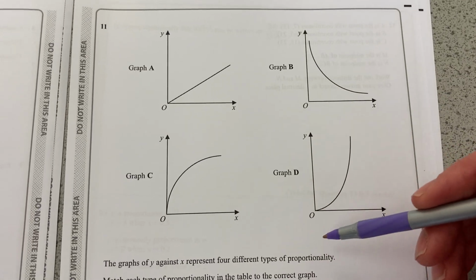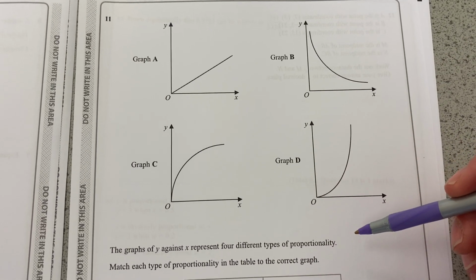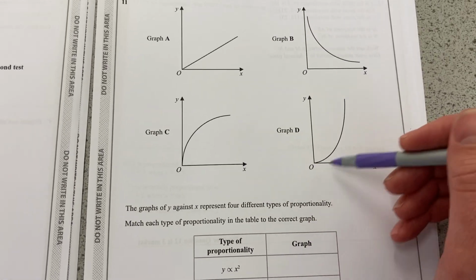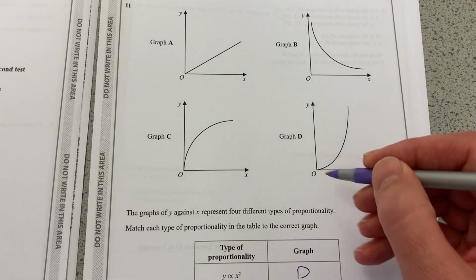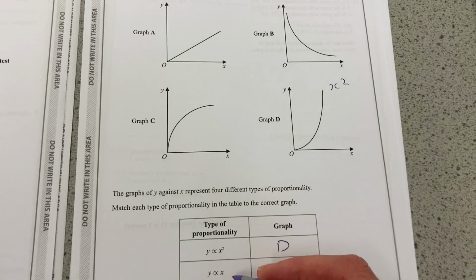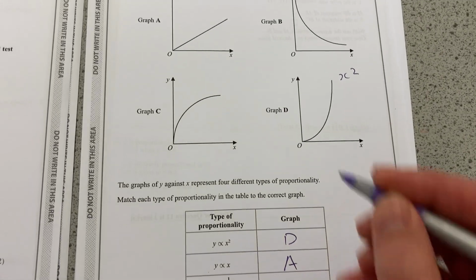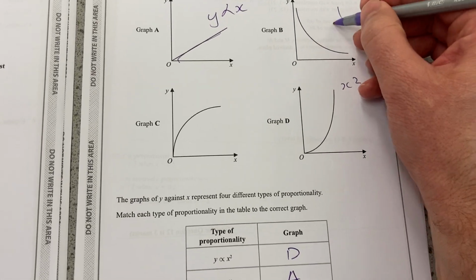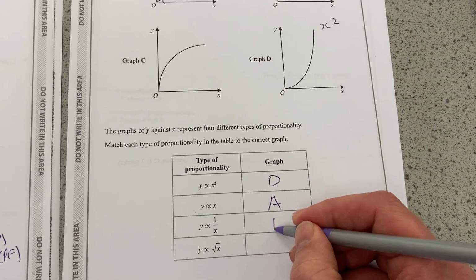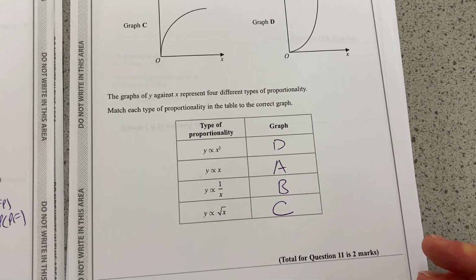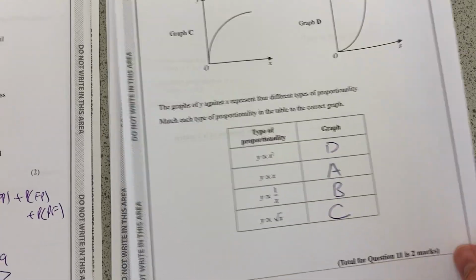The graphs of y against x represent 4 different types of proportionality. So y proportional to x squared, that would be this graph D, curving up, that's x squared. y proportional to x, that's linear, that'll be A, that one there. That's the reciprocal, 1 over x, so that'll be B, and this one here will be C. D, A, B, C will be your answers. Let's move on to question 12.